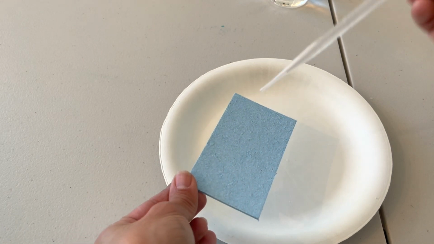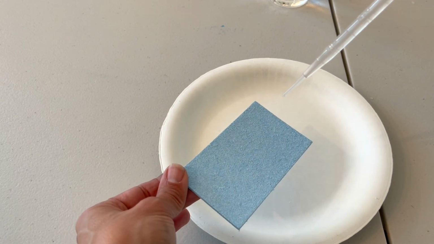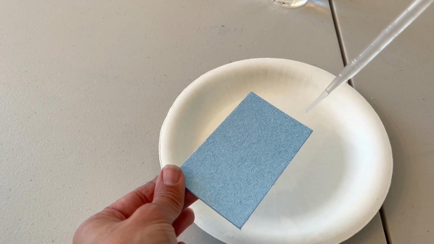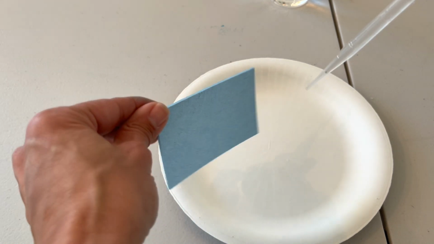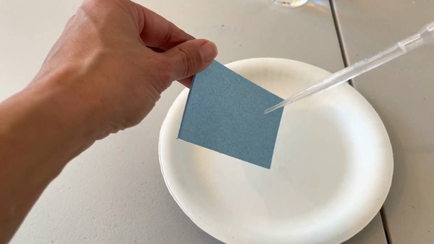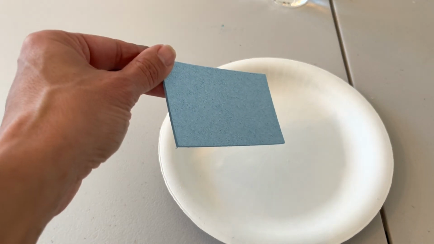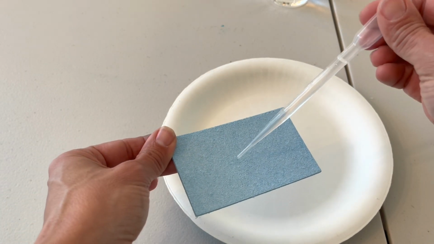Now I'm going to add pipettes of water to my sponge, one pipette at a time, and I'm going to record that number and see how many pipettes it takes to saturate the sponge. Once the sponge is saturated, it will start dripping from the bottom. Let's see how many it takes.